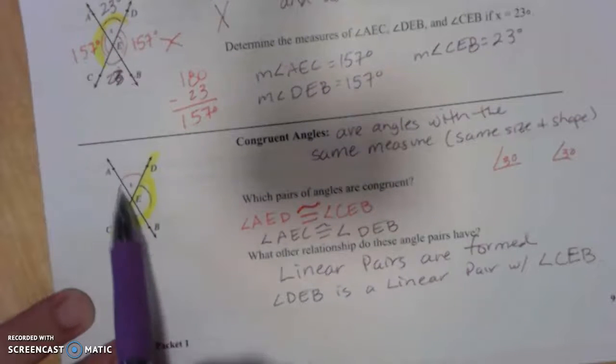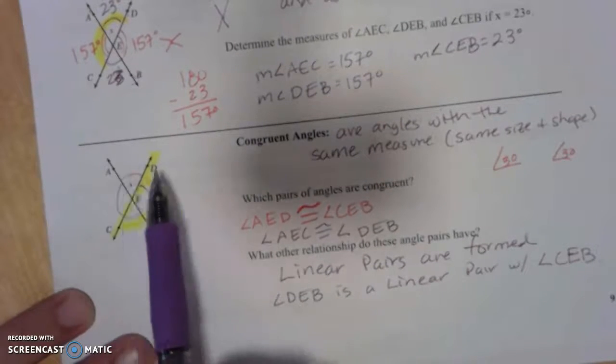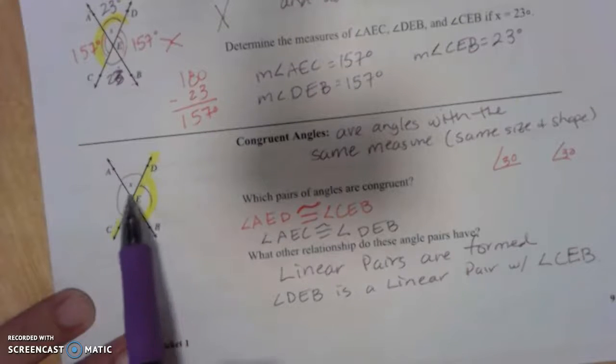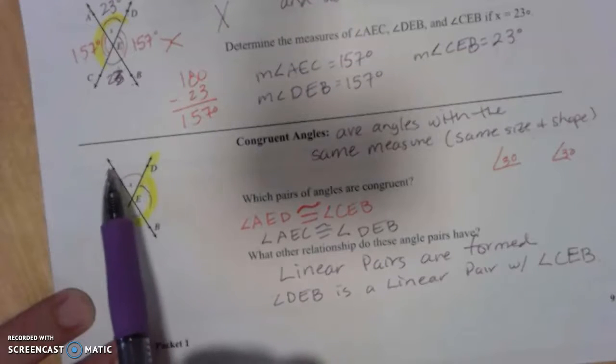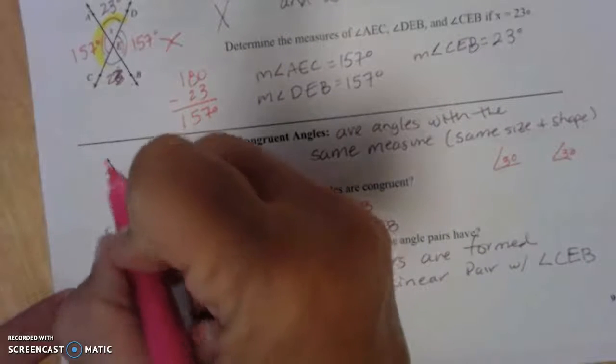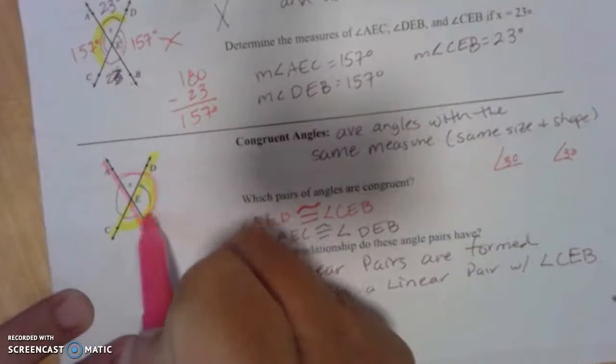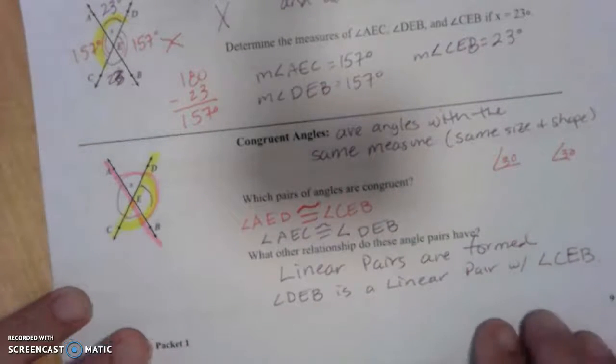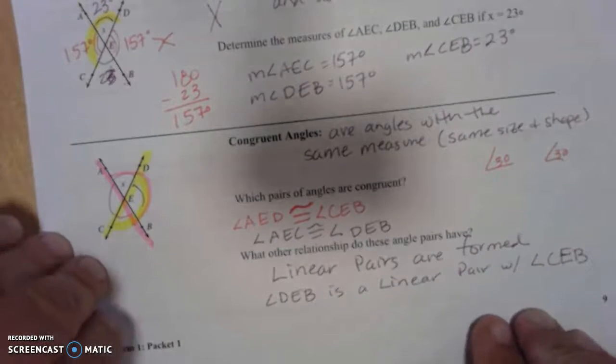I could have said AED is a linear pair with DEB. I could have said AED is a linear pair with AEC. Anything that forms a straight line. So like, see how these two right here, or I could have gone the other way. So linear pair. Let's do a couple of practice problems.